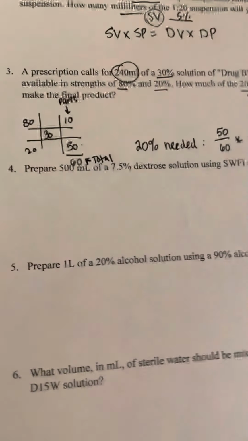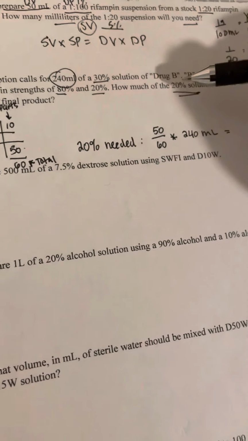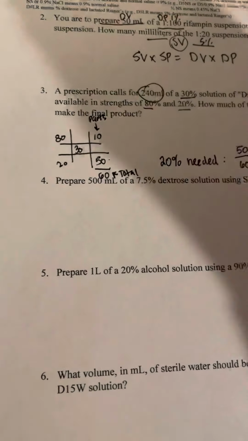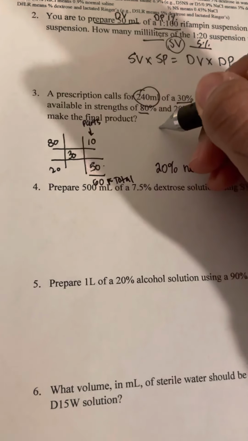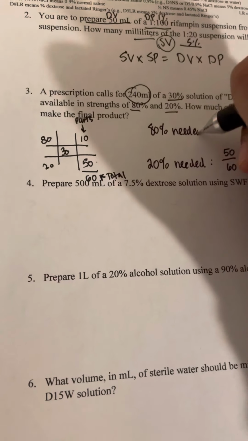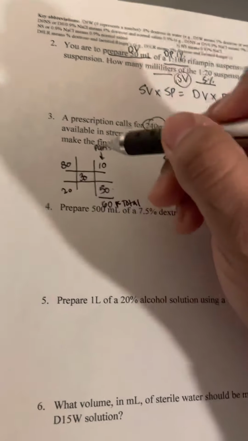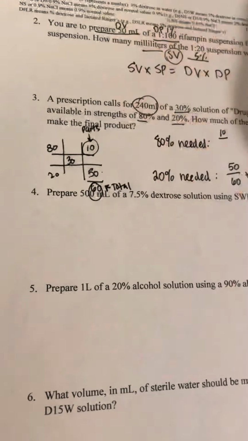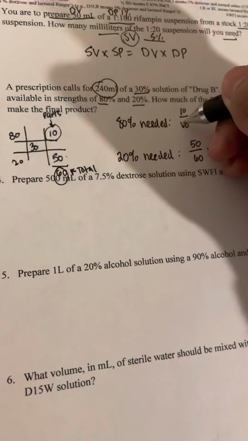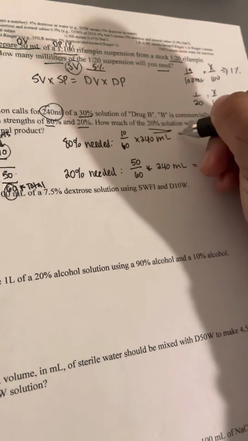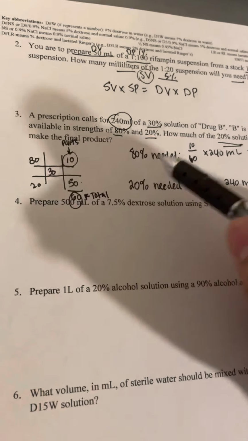If it had been asking how much of the 80% do we need, or how much of each do we need, then you would also do the same for the 80% in order to find it, but the problem's not asking. But I'm just going to go ahead and show you. If it were asking for the 80%, you would still use the fraction of the number up here, which was 10, and then the number of the total, which was 60, and then you would also multiply that times 240 milliliters. And then that would give you however much we needed of the 80%.